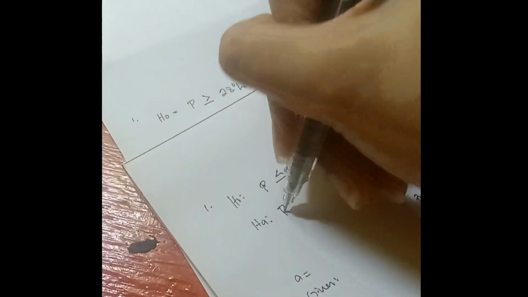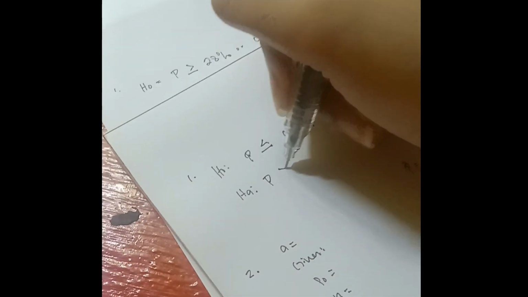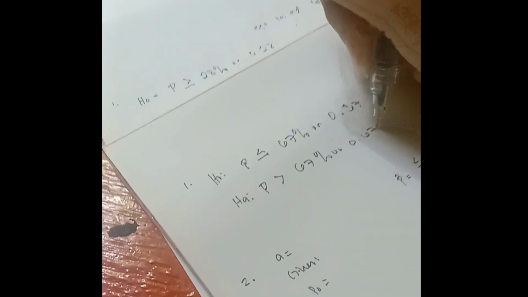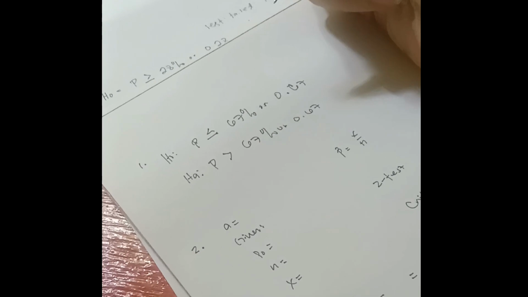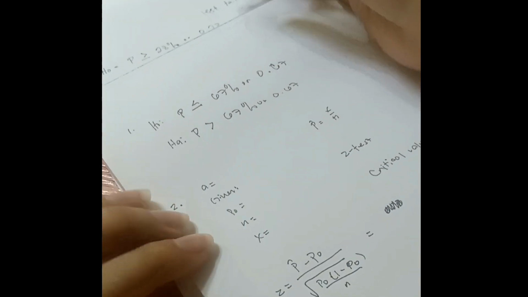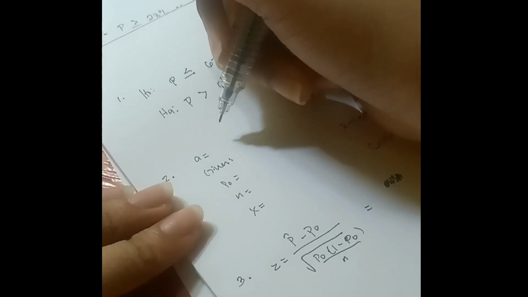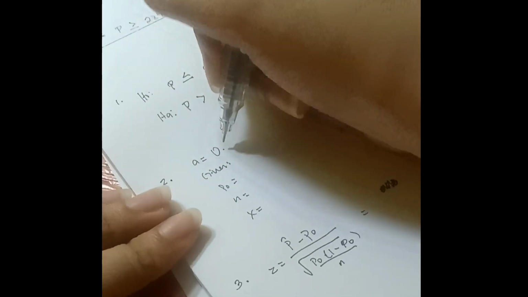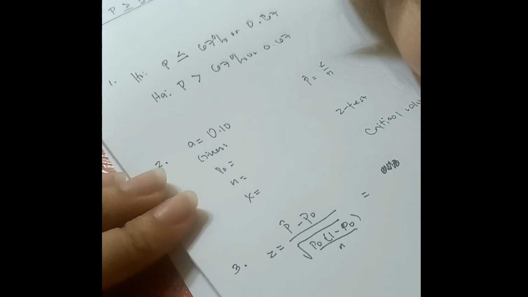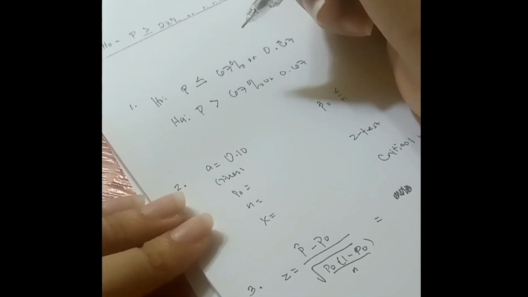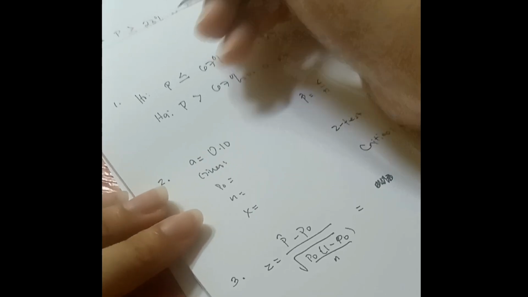So, kukontrahin lang natin siya since less than or equal to, then greater than 67% or 0.67. So, ang significance level natin dito, since naka-decimal point na siya, yun na yun, 0.10. Hindi na natin kailangan i-convert or i-subtract pa sa 100. Since significance level na siya at naka-decimal form na siya.